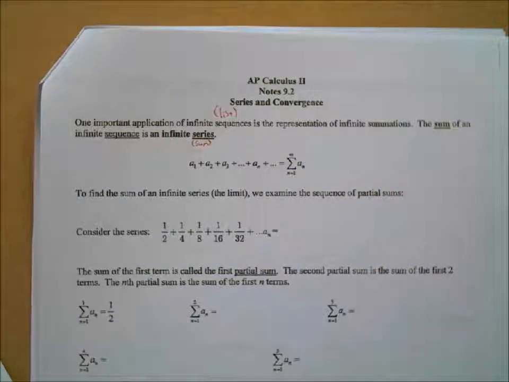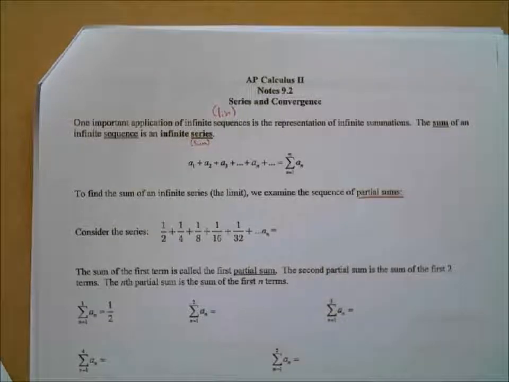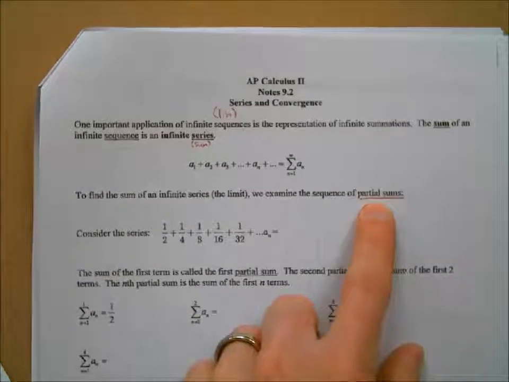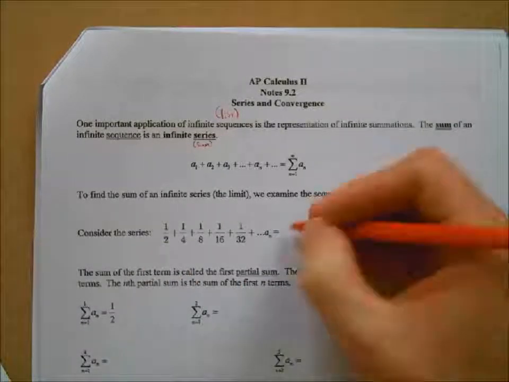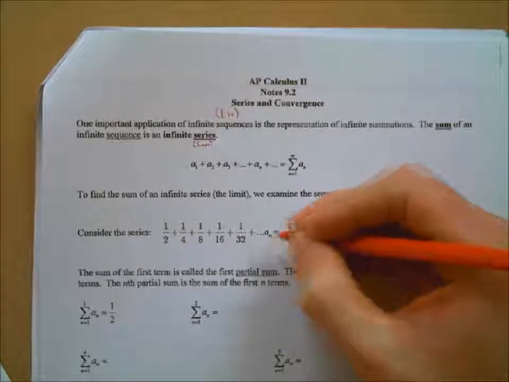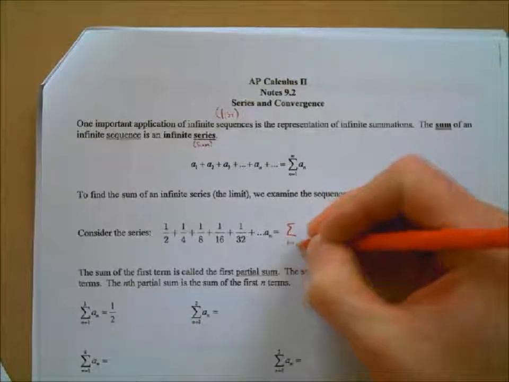To find the sum of an infinite series, which is like a limit, we examine the sequence of partial sums. We take a look at a list of their partial sums and see if there's a pattern to those partial sums. So again, we're going to consider this series here and write it in sigma notation. It looks like we're adding up an infinite number of things, with a dot dot dot a sub n there. So we'll sum from n equals 1 to infinity.